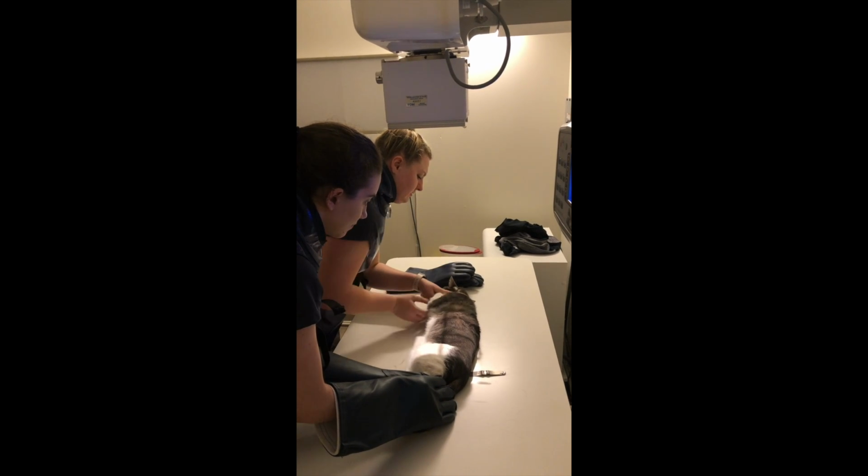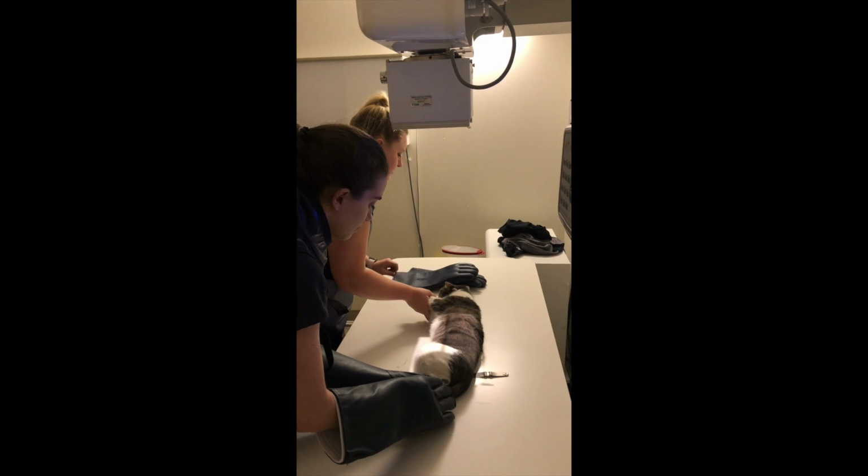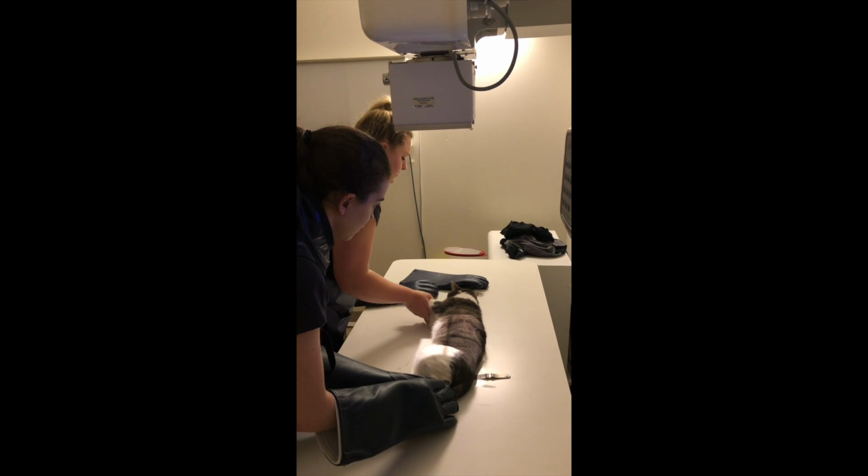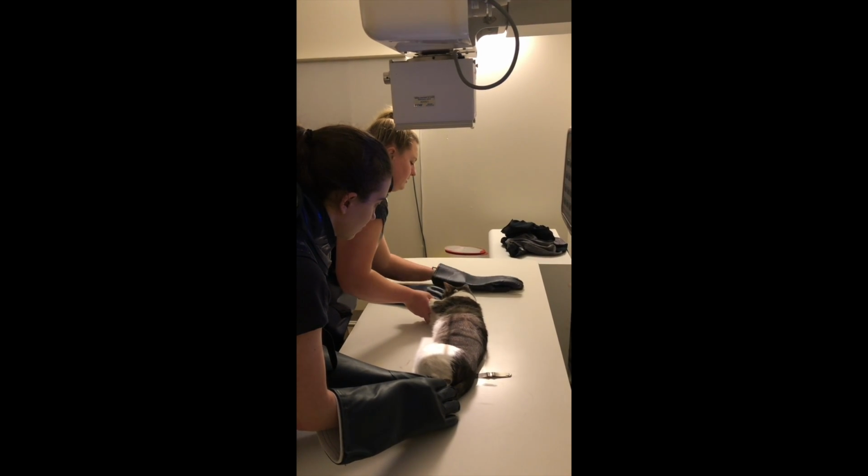All of these time intervals need to be labeled on the X-ray itself. Endpoint is determined when the contrast agent reaches the colon or when the veterinarian ends the study.